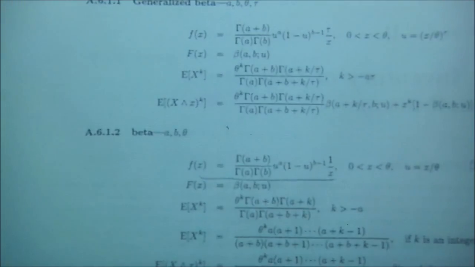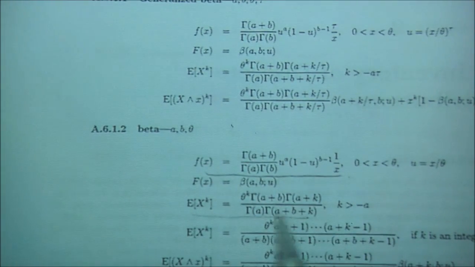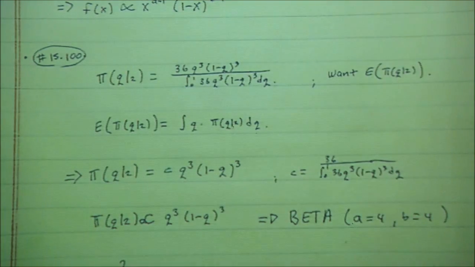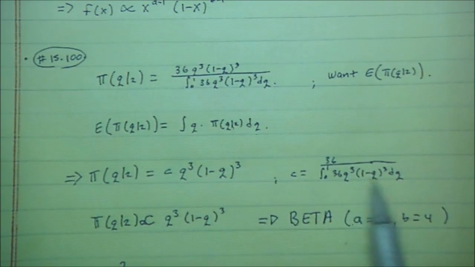Looking at the table, we see that to find the mean of the beta distribution, we only need to know a and b and k. Therefore, it is not necessary for us to calculate the c in our posterior distribution.